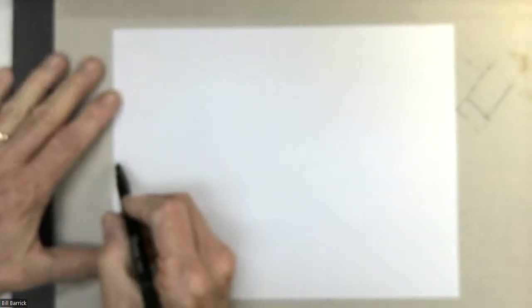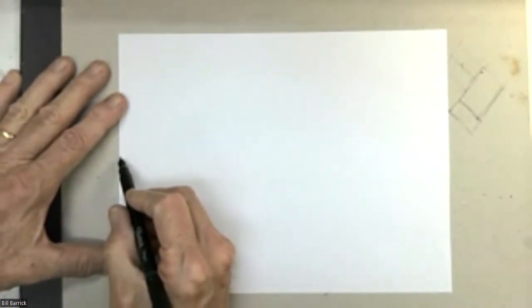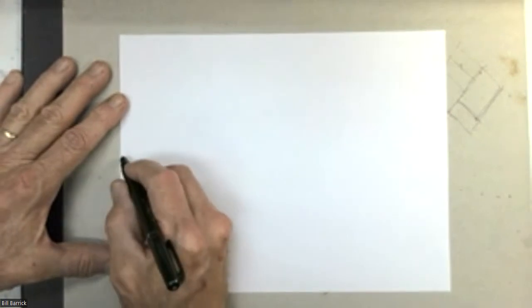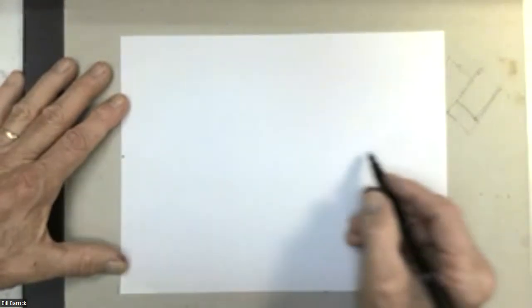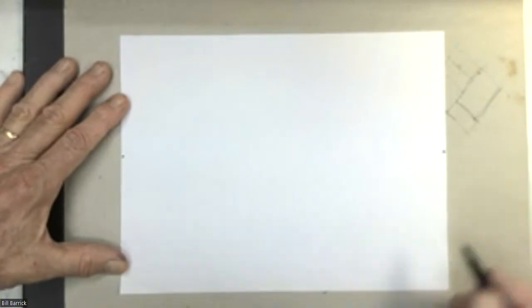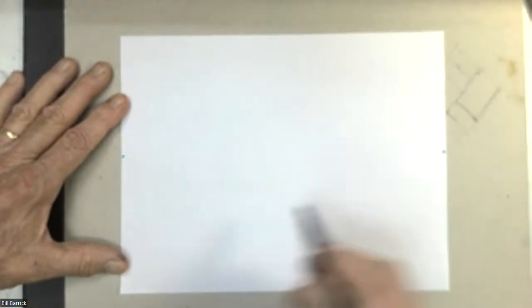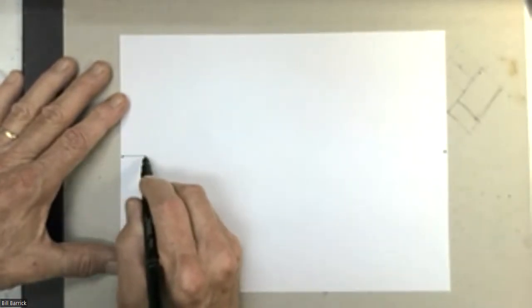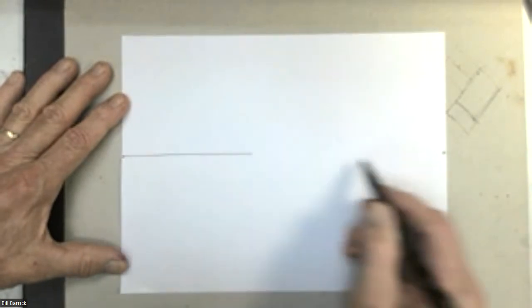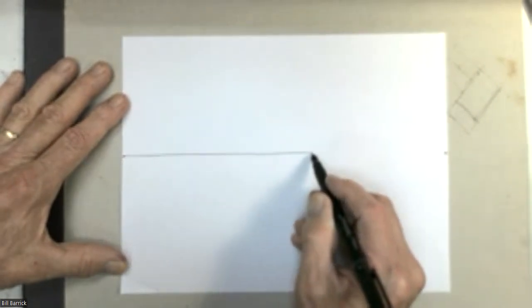So the first thing that you want to do, let me get everything positioned here, is sketch a line right across the middle of your page. And if you want to, what will help you is if you put a dot here, that's going to be a vanishing point. And all the way across on the other side of the page, a vanishing point. And just make sure that you're about in the middle, and just keep your eye on that dot and you'll end up over there.